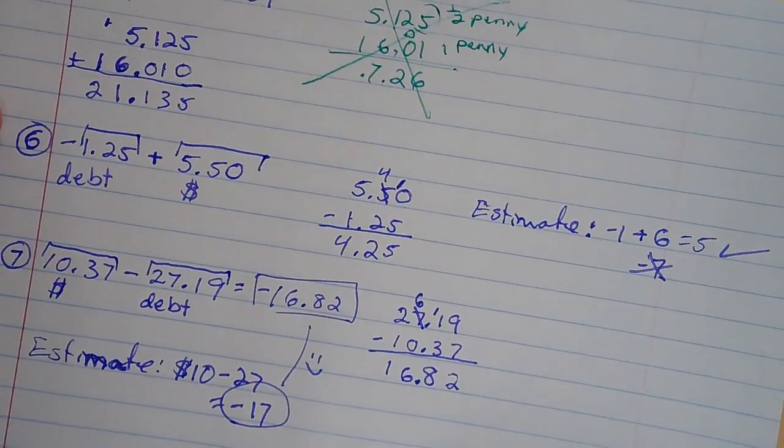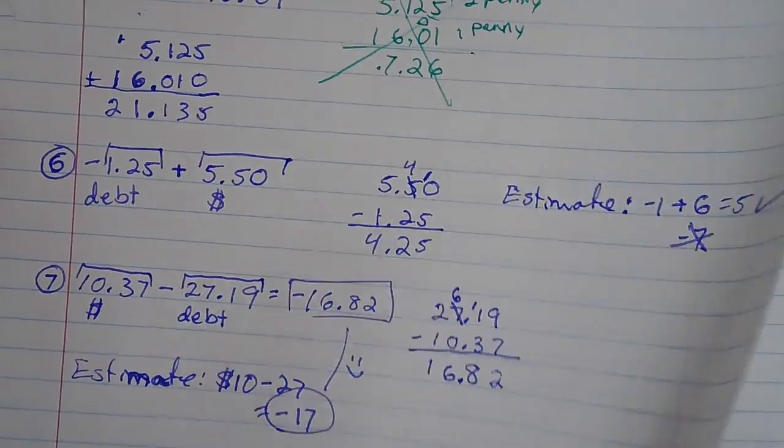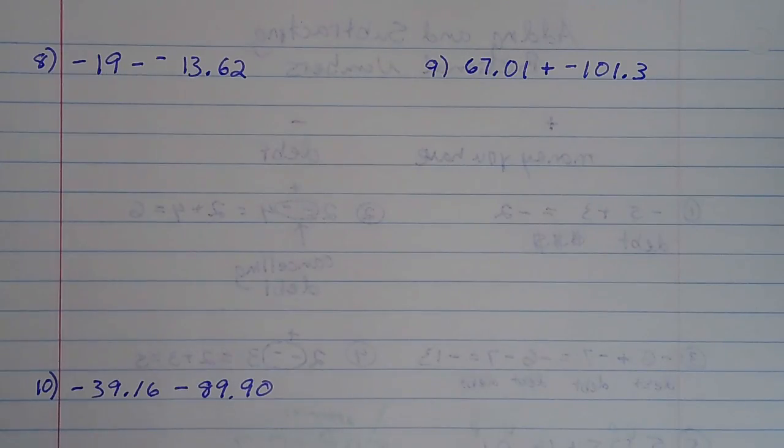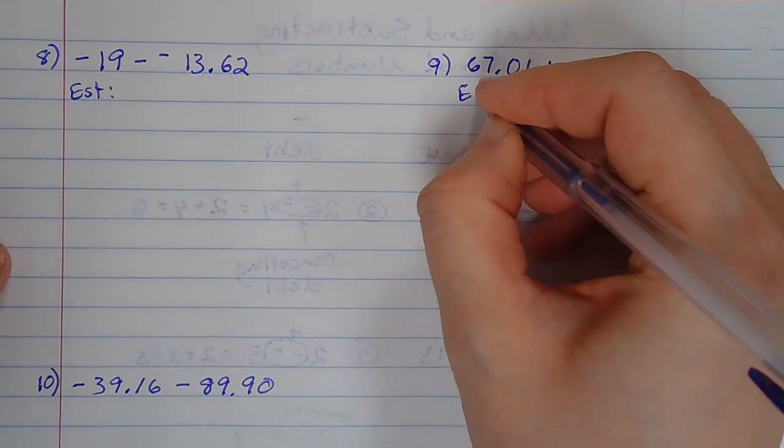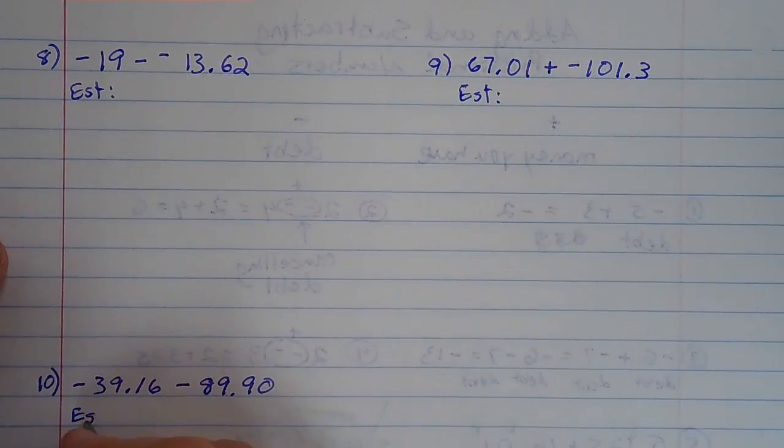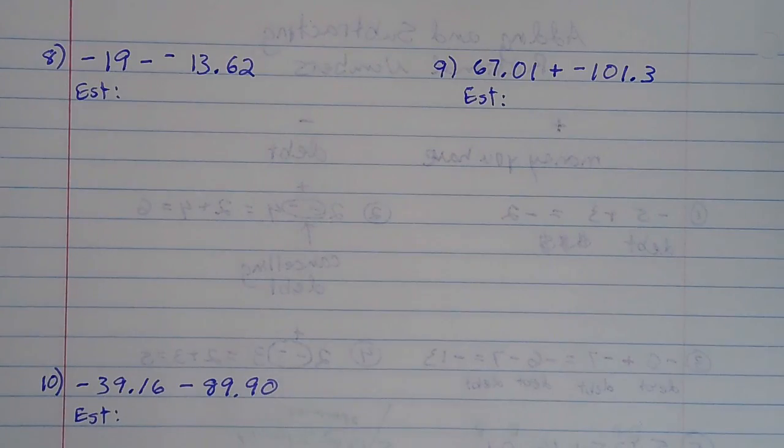I'm going to give you a few to try as well, and then we'll look at some fraction answers. Why don't you try those 3 problems? Remember to find an estimate. In fact, I want you to definitely find your estimate first. Then go ahead and give the problems a try.